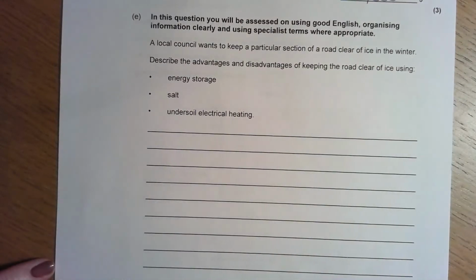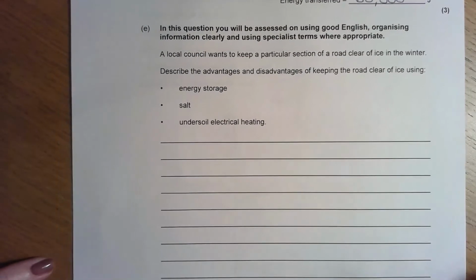So now I've got another 6 mark question, and in this question the local council wants to keep a particular section of the road clear of ice in the winter, and describing the advantage and disadvantage of keeping the road clear using those 3 things.